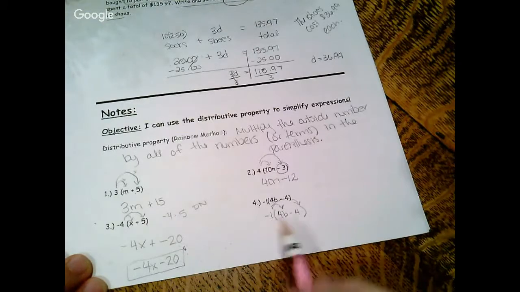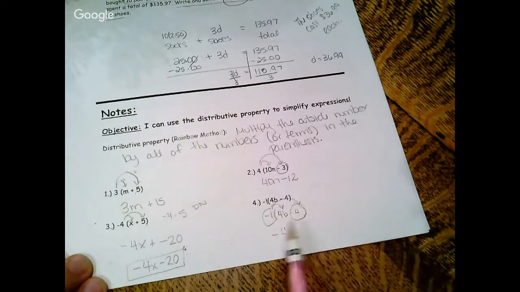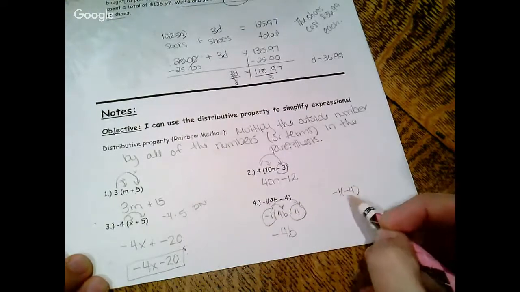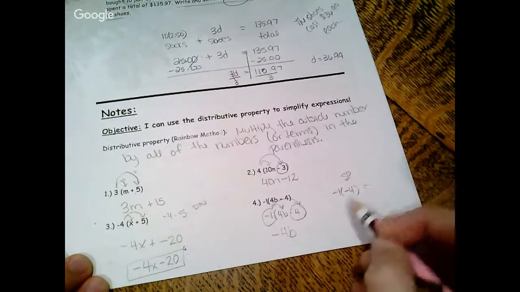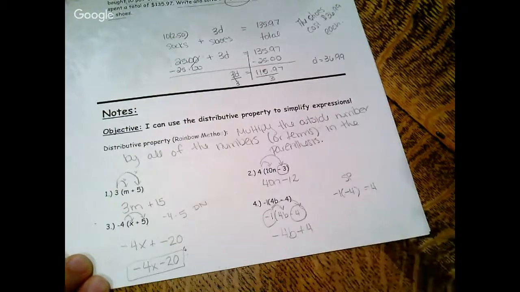Different signs, negative. So it's going to be negative 1 times 4, which is 4. Don't forget your b. Then we have negative 1 times negative 4. Well, same sign, positive, 1 times 4 is 4, so that's going to be plus 4 when I distribute.